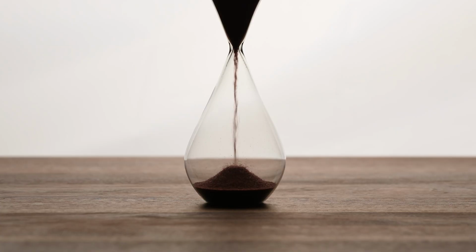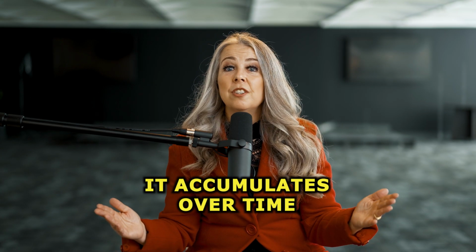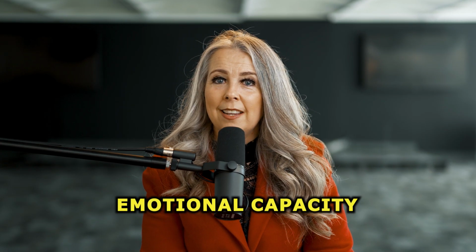Now, it's the same thing if you go to the gym and you expect results by Friday and you just started on Monday. Well, it's going to take some time, isn't it? It's the same thing with this. It accumulates over time. If you coach yourself in these 3 steps every day, maybe even writing them down when you can, what's going to happen is you're building emotional capacity.